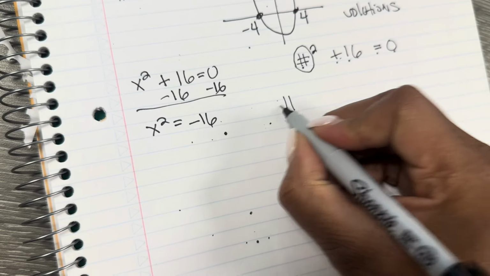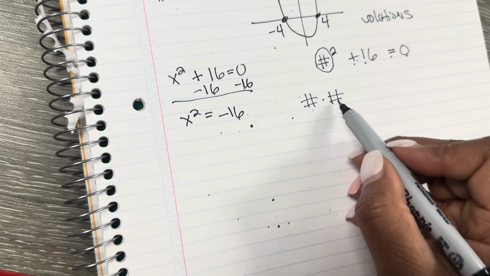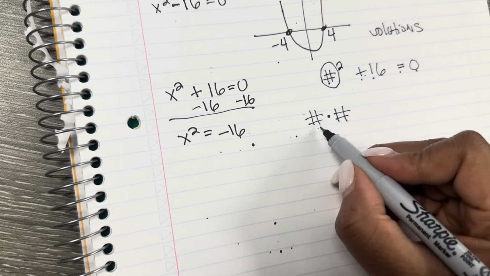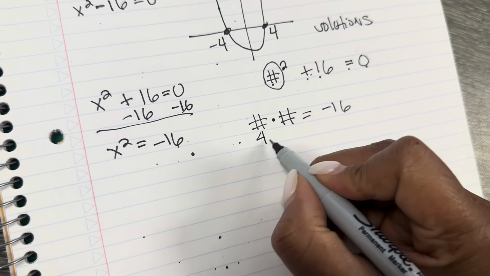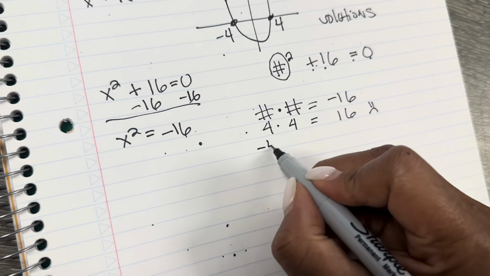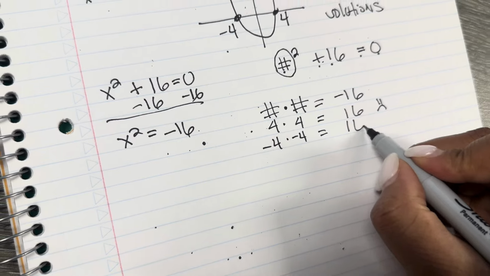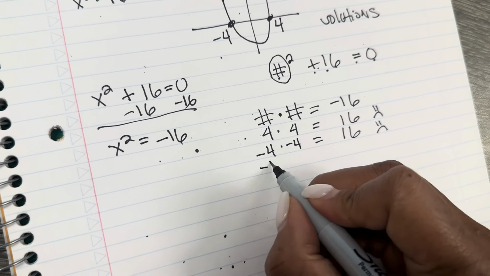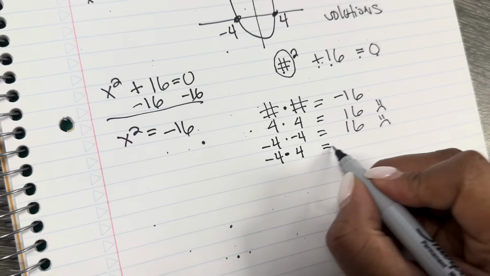Well, what number times what number? Remember, x squared means a number times itself, the same number. So twins, doubles, right? What number times what number will give you a -16? Let's try 4. What's 4 times 4? Is that -16? No. Okay, let's try -4 times -4. Is that -16? No, because a negative times a negative is always a positive. Okay, what about -4 times 4? Oh, did we get it? Oh yeah, that does equal -16.